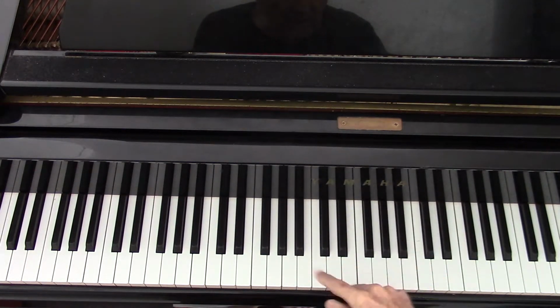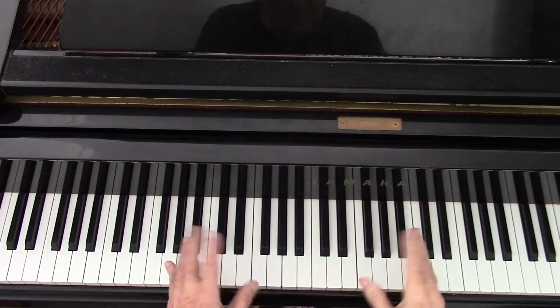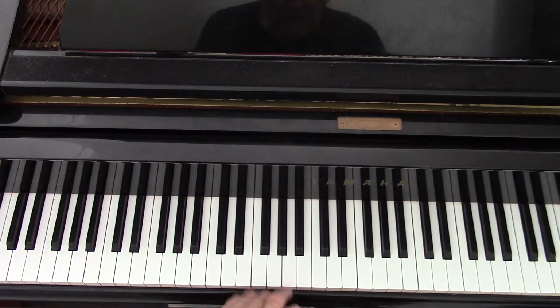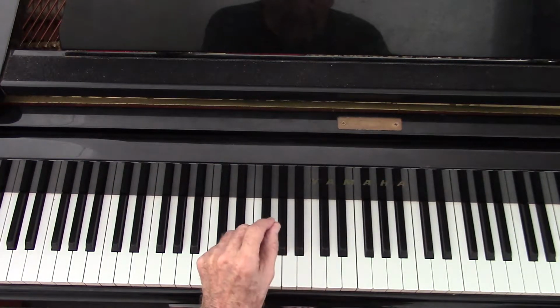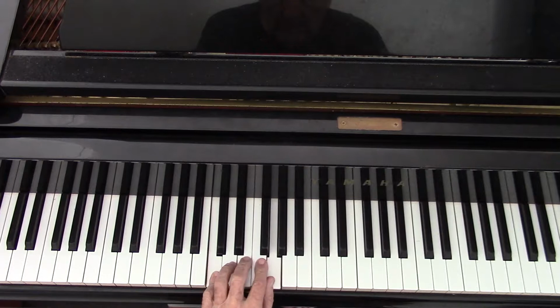Well, roundabout, I was there and then I left it and went back. These are all parts of music, parts of improvisation. Going down. Okay, going down a whole step, then a half step.